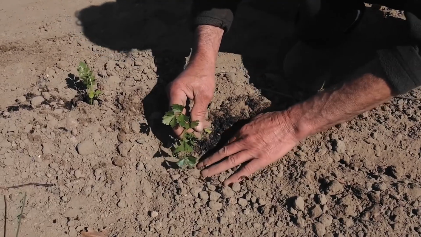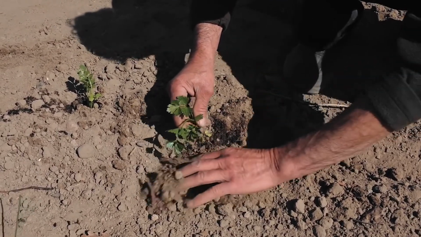Successfully landscaping around trees requires careful planning and execution. While it may seem challenging, remember to enjoy the process and look forward to enjoying a beautiful landscaped area under and around your trees.